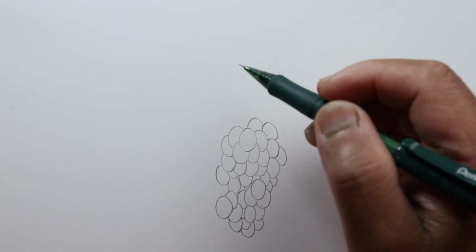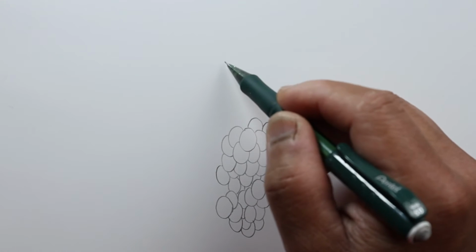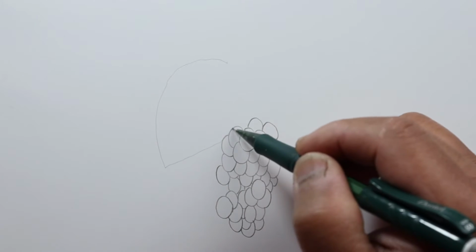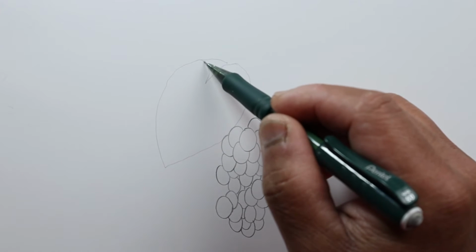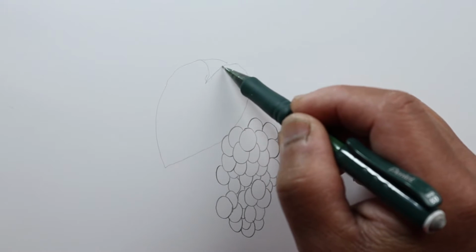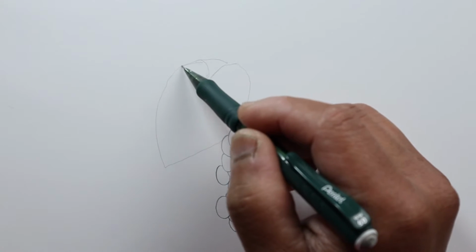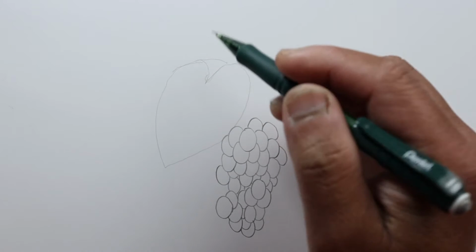Now let's make this a little more interesting by adding a leaf. We're going to make it almost like a heart. There'll be a little bit of a gap here where it goes in, and grape leaves tend to be a little irregular.